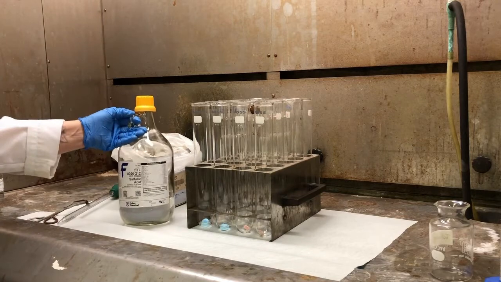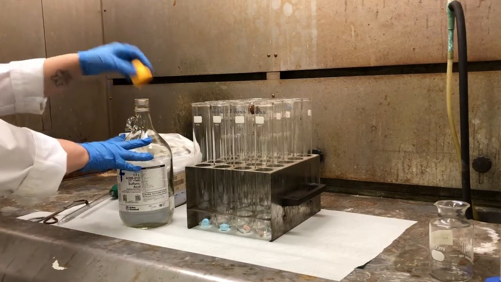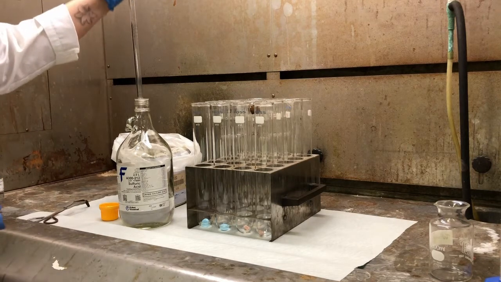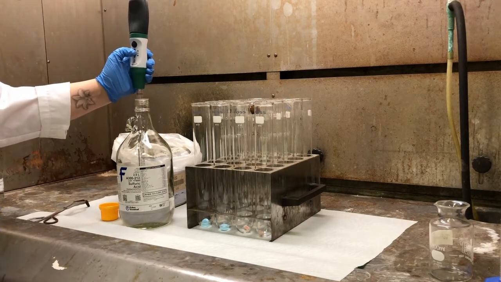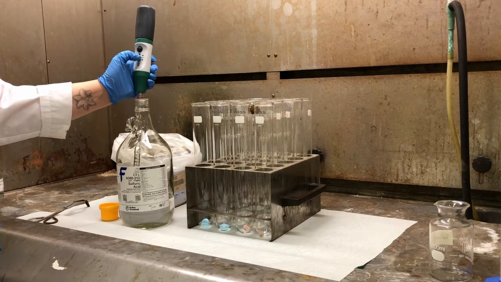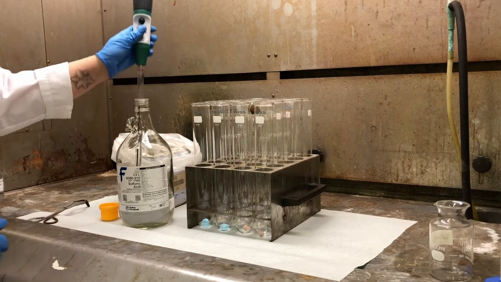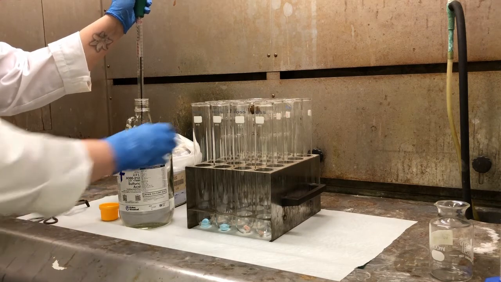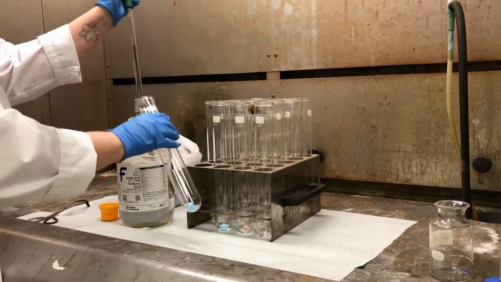And then I'm going to add 20 milliliters of sulfuric acid. So this is concentrated sulfuric acid. I'm wearing gloves because it's obviously very corrosive. I don't want to get it on my skin. So 20 milliliters of that. I'll go to my first tube.